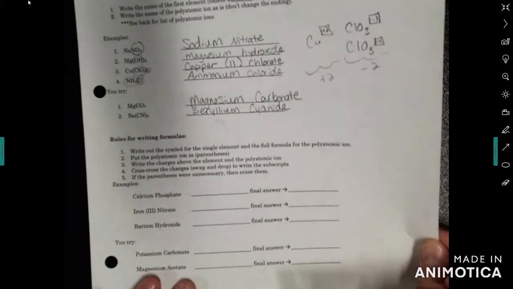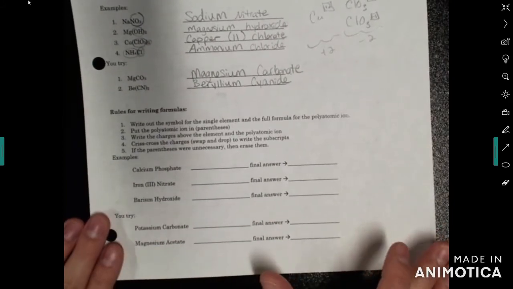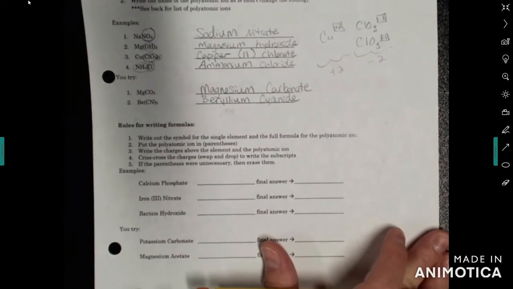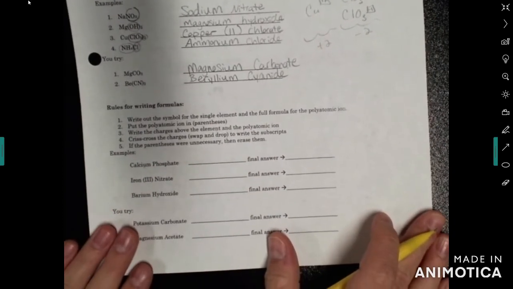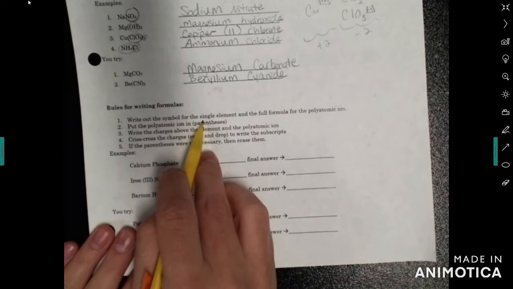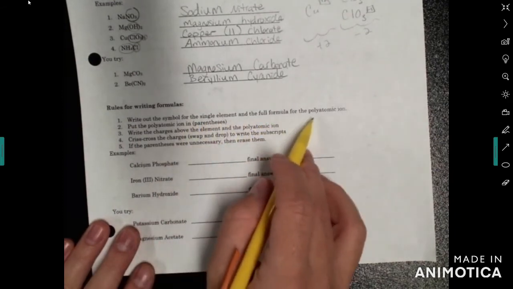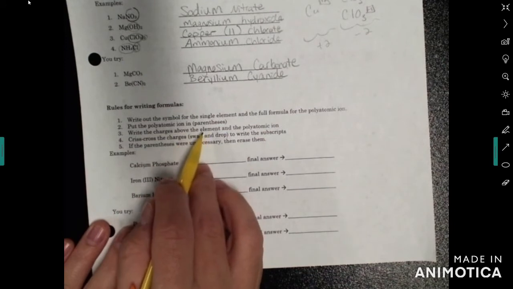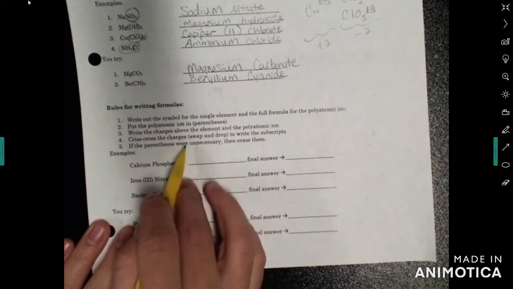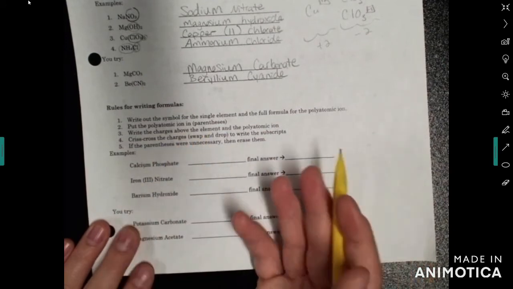Okay, let's move on. Now, what if you need to do it the other way around? What if you're given a name and you need to write a formula? For what it says right here, write out the symbol for the single element and the full formula for the polyatomic ion. Then put the polyatomic ion in parentheses, and then you've got to swap and drop the charges. If the parentheses were unnecessary, you can erase them.